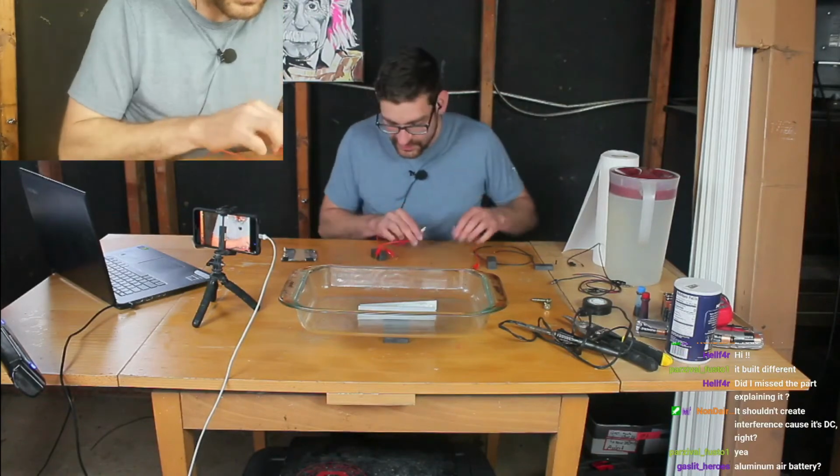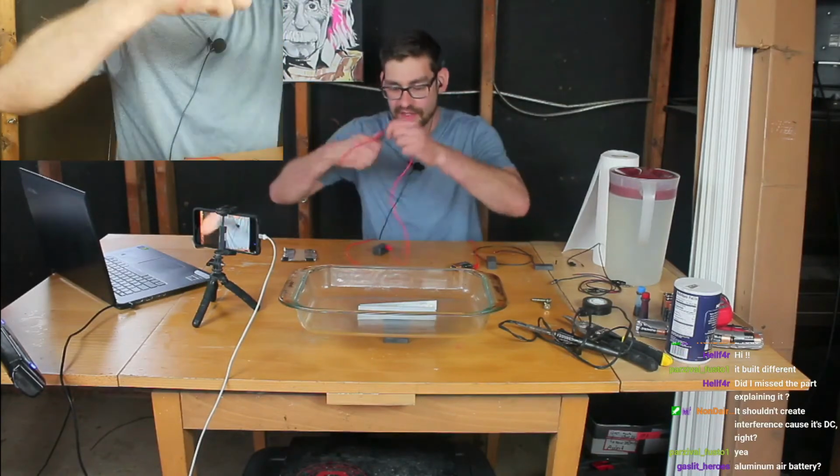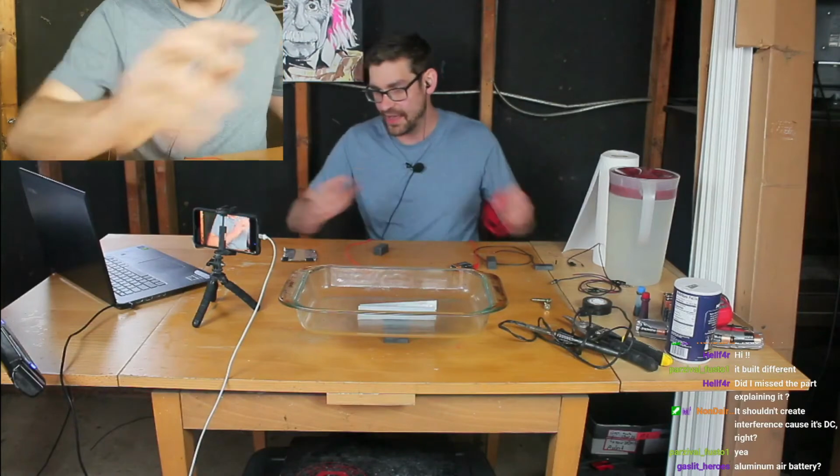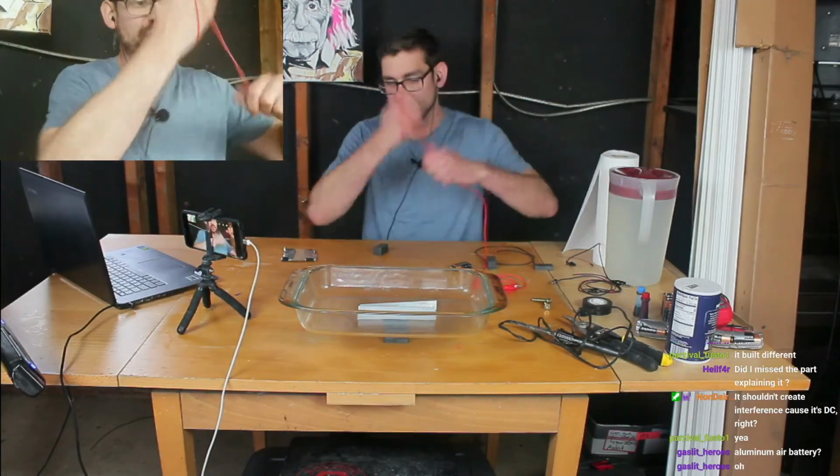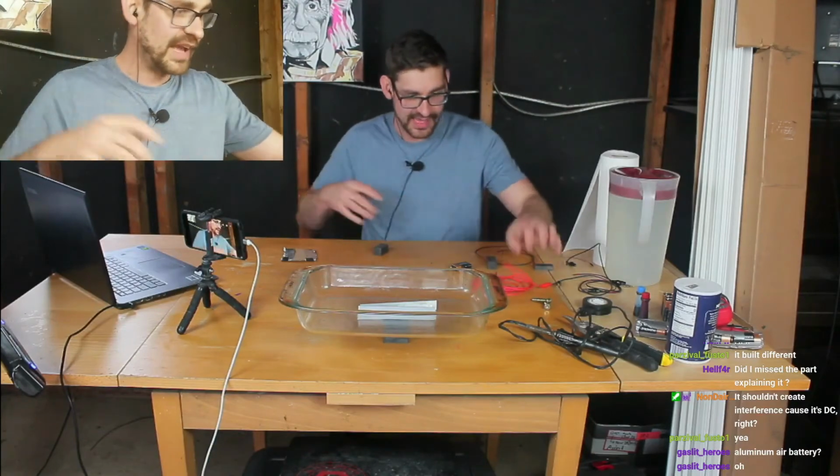So now we saw it in regards to some pieces of aluminum and how that might work. But now what we really need to do is talk about this hydrodynamic one.